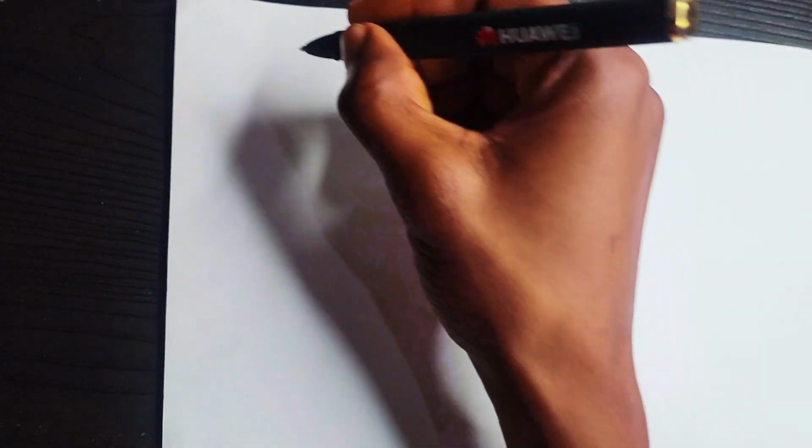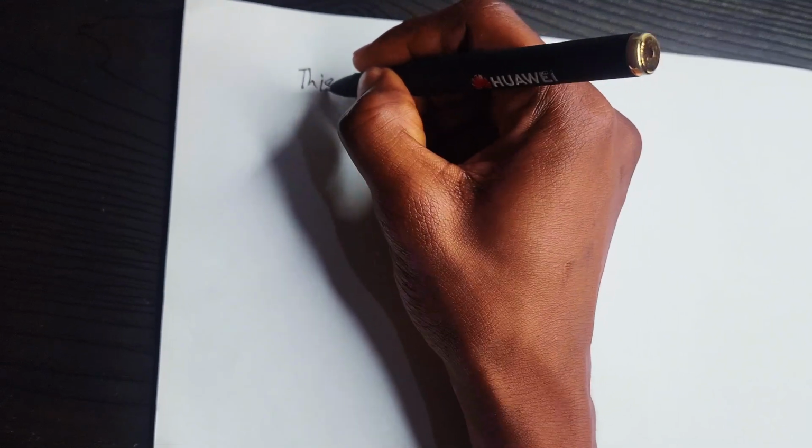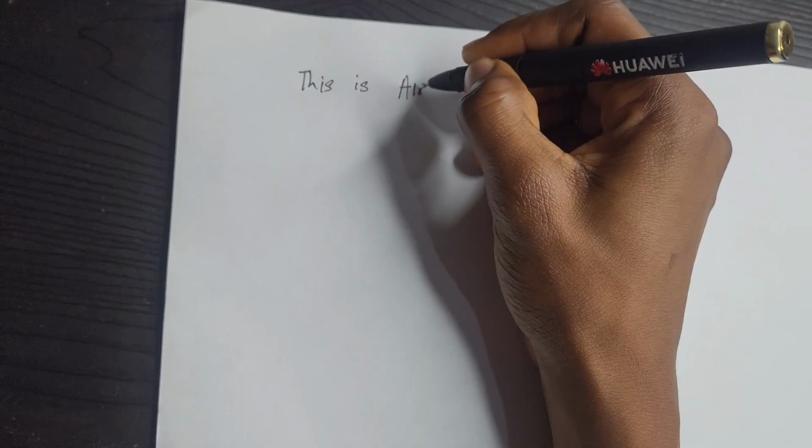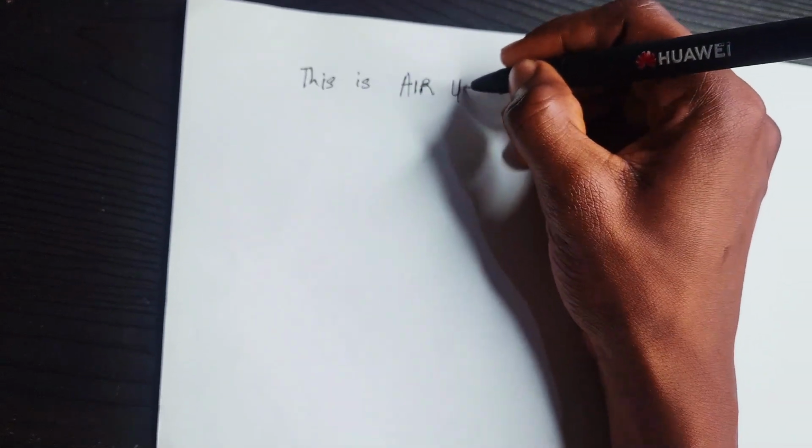So this is a paper I have. I highly recommend using a plain paper, as long as it's plain on either side. As you can see here, I already used the back side, so I'm going to use this empty side. Now I'm just going to write any message. Let's just say this is a update.